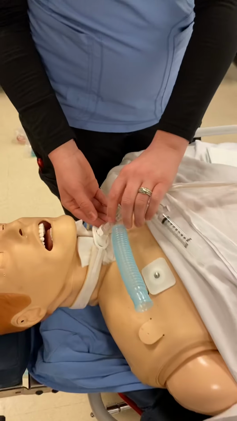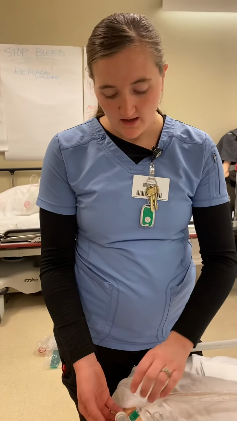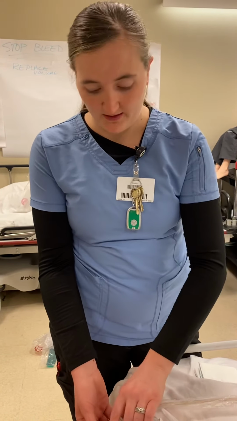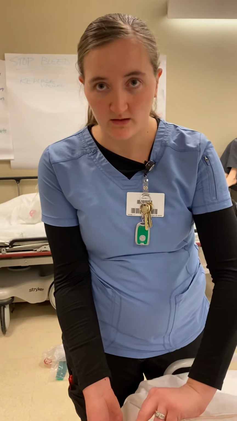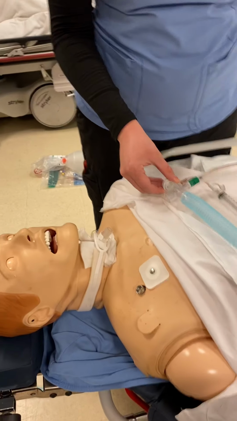Okay, so I always suction first, try to get any junk out. I wouldn't do it more than 2 or 3 times because then you're going to be over suctioning that patient. What happens when you over suction? You just cause a lot of respiratory distress, coughing, and sometimes if you're hitting the carina in the lung, you can cause a little bit of bleeding as well. So you just want to be mindful of that.